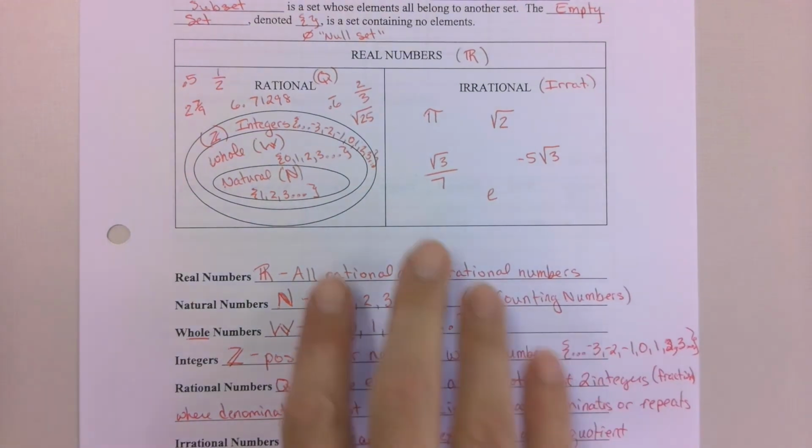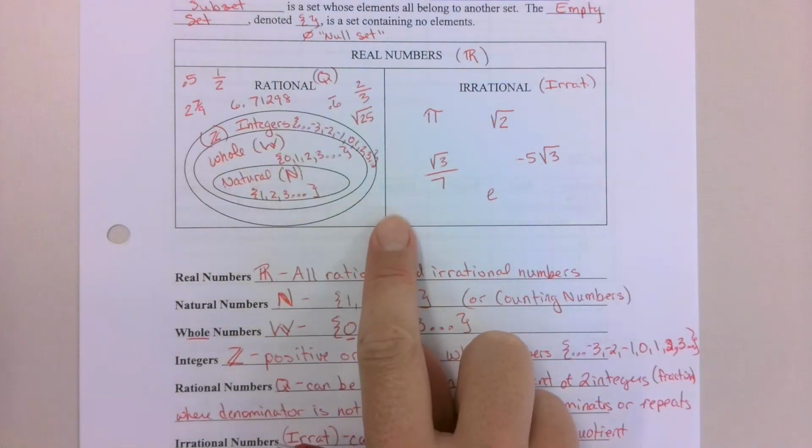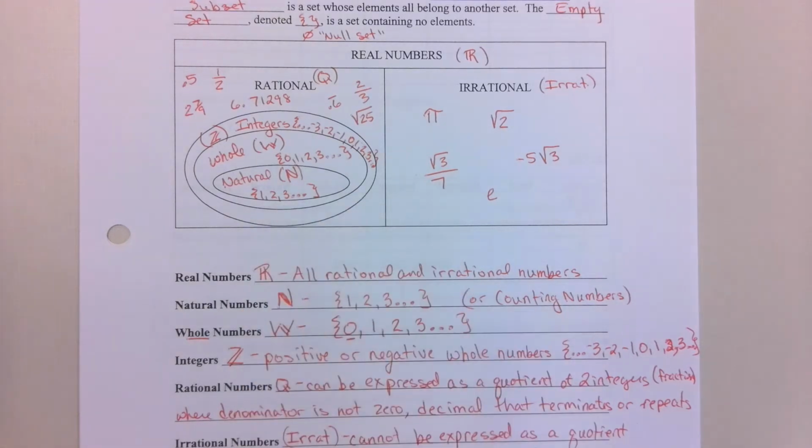All right, so this would be a great thing to transfer to a note card or a separate graphic organizer. That way you have notes to look back at. It's really important that you can classify these.